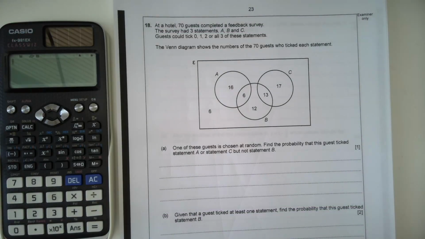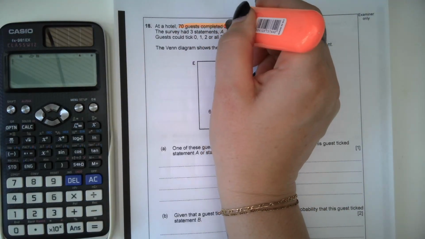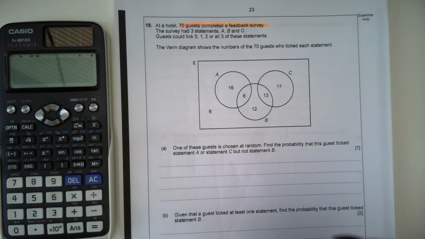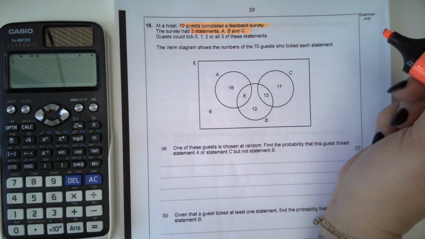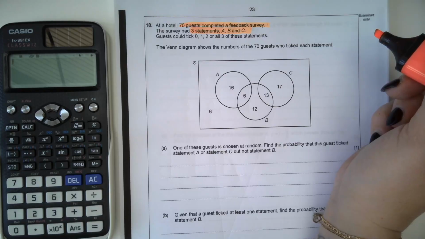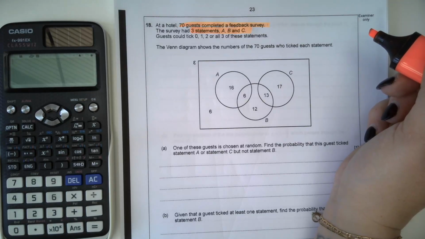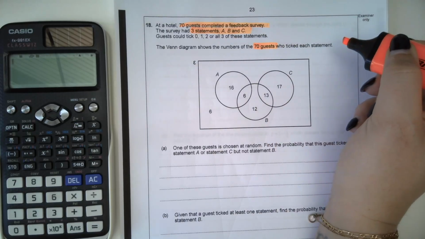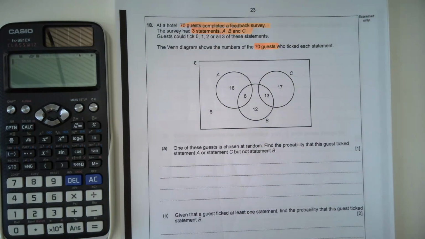Question 18. At a hotel, 70 guests completed a feedback survey. The survey had 3 statements A, B and C. Guests could tick 0, 1, 2 or all 3 of these statements. The Venn diagram shows the number of the 70 guests who ticked each statement. So this is our Venn diagram.